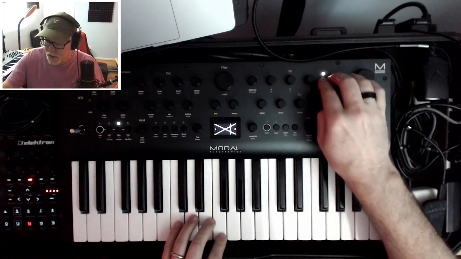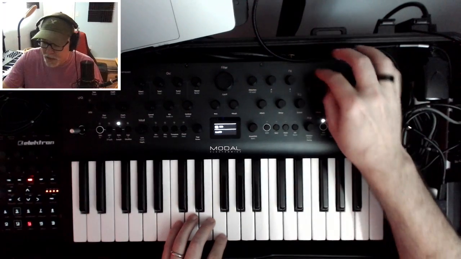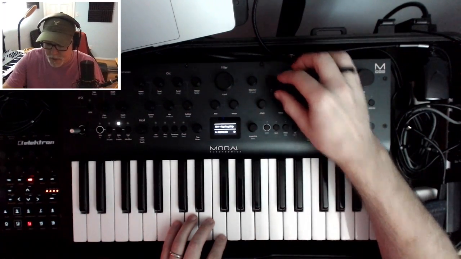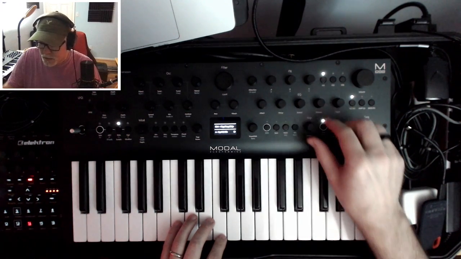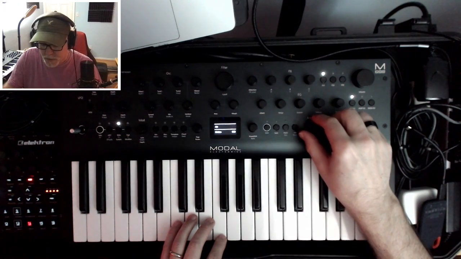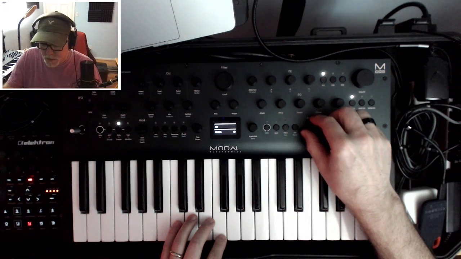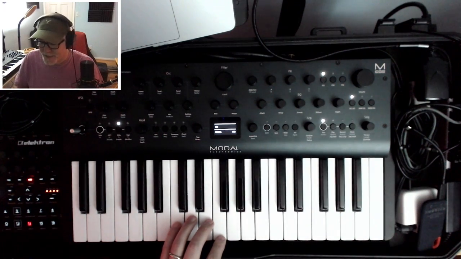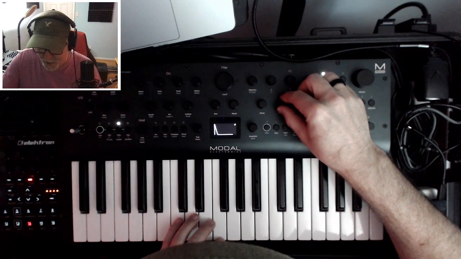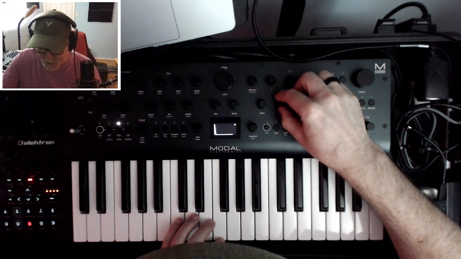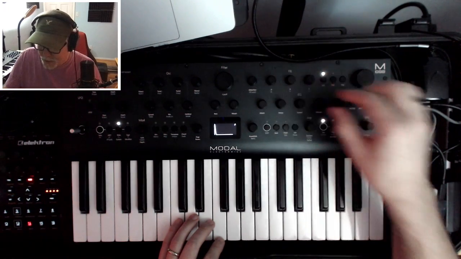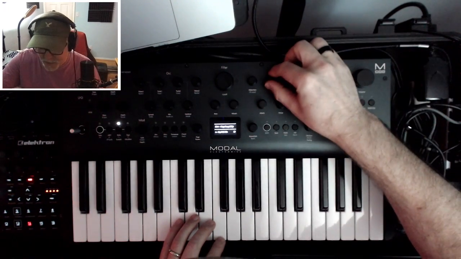So let me load up some effects here. Let's put some delay on here. Let's change the rate a little bit. That's too slow. Let's do 16s. That's really fast. But let's mess around here. Let's do some less delay.